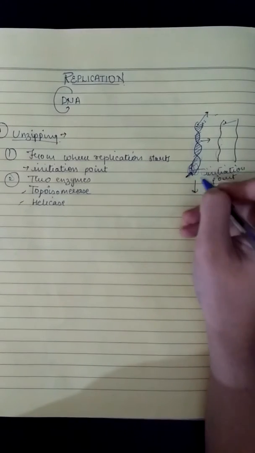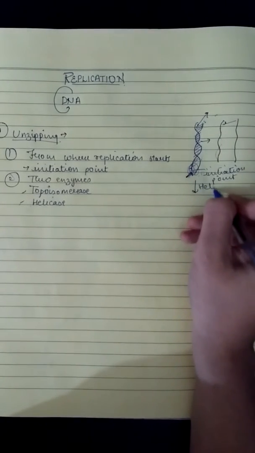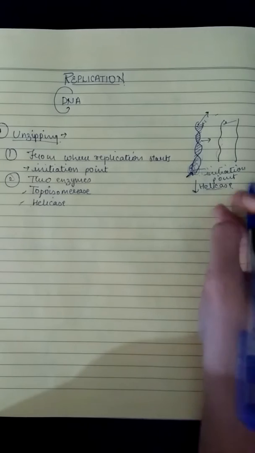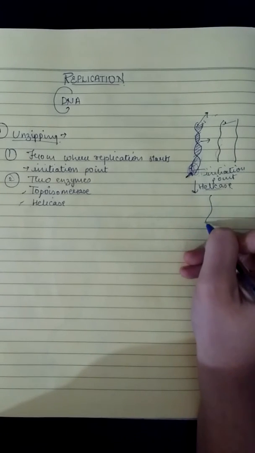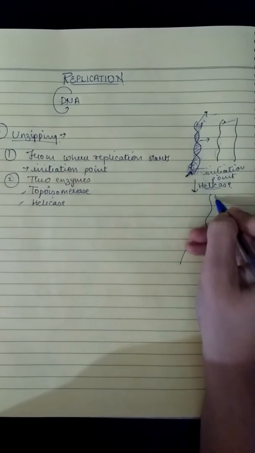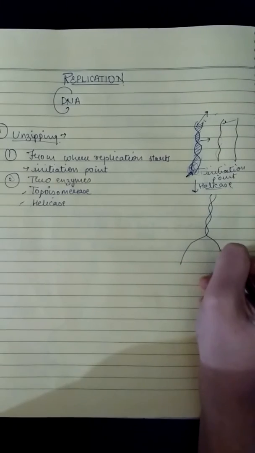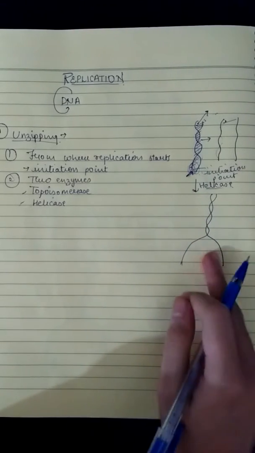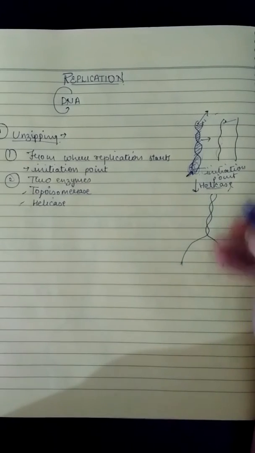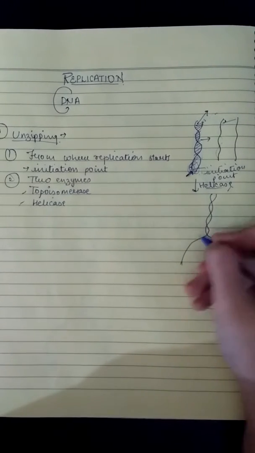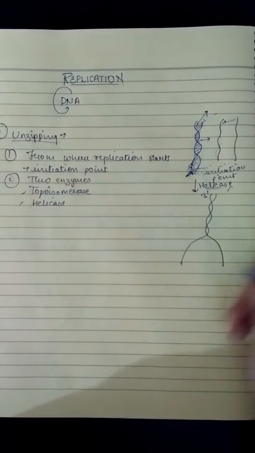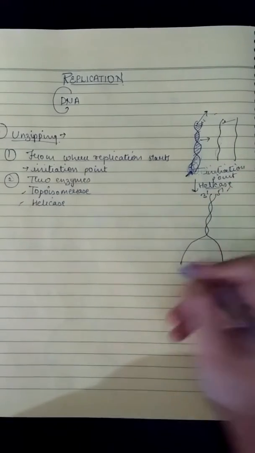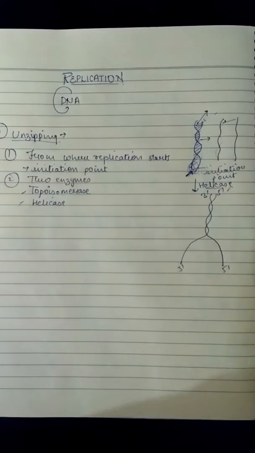Let me show you that this is a chain, and on this the helicase enzyme is acting. So after the action of helicase enzyme, this chain will become like this. This is the initiation point, means from here the breaking will start. So after that it will look like this. These are the polarities of both of the chains, 5 dash 3 dash.